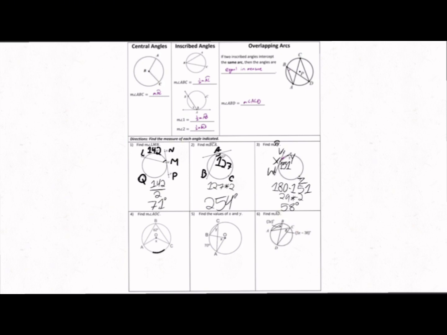The measure of arc XY is this arc, the small one. Since we have the angle here, we go 180 minus 151, which would be 29, which would be that angle. And then you'd multiply it by 2 for 58 degrees because you're looking for the inscribed arc.